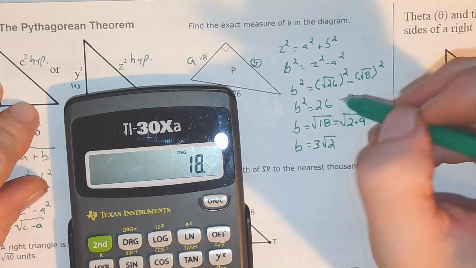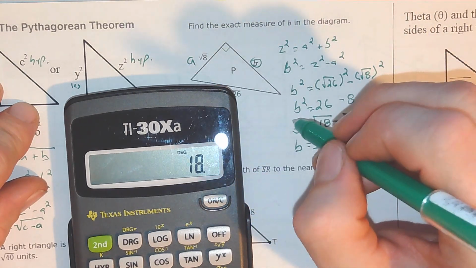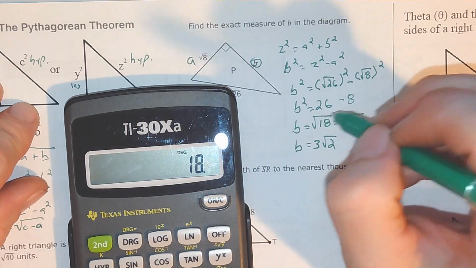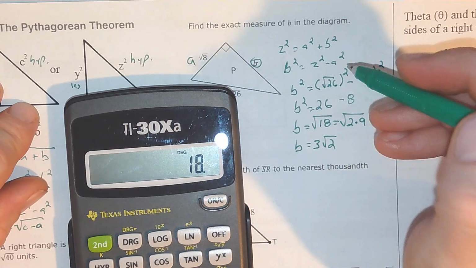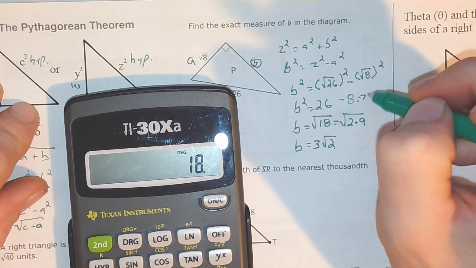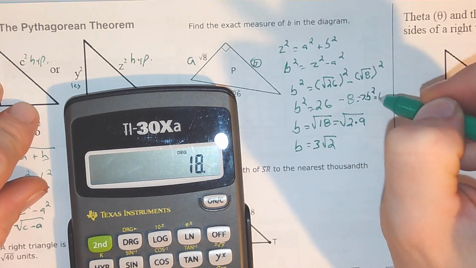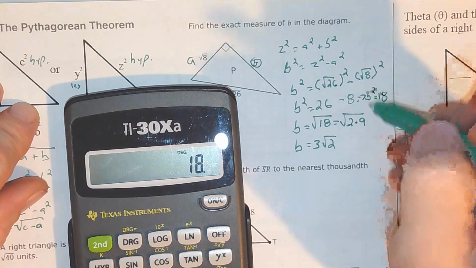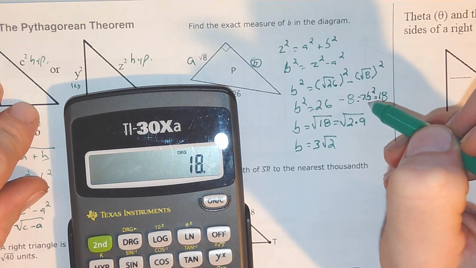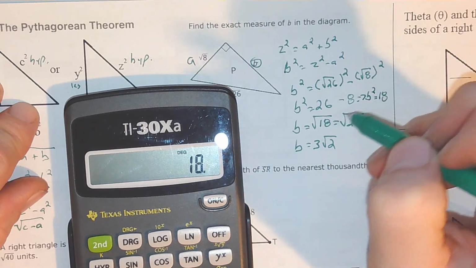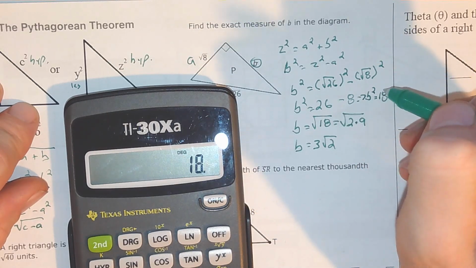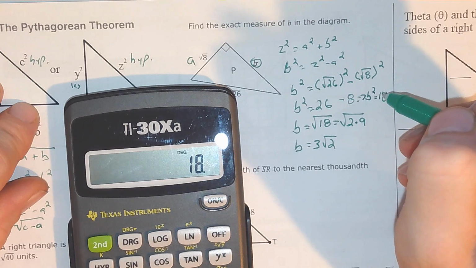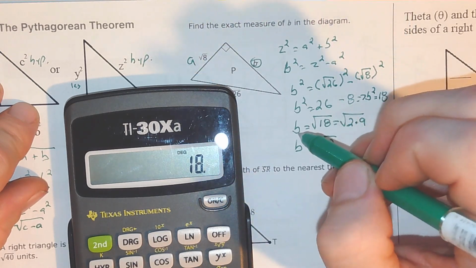If you don't understand this here, like this was 18, and I took the square root of both sides, right here. So I ended up with B squared equals 18. Right? So in order to get from here to here, I kind of skipped a step there. I needed to square both sides and take the square root of both sides to clear the square.